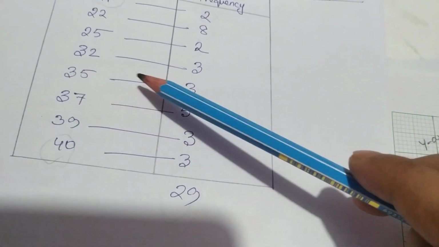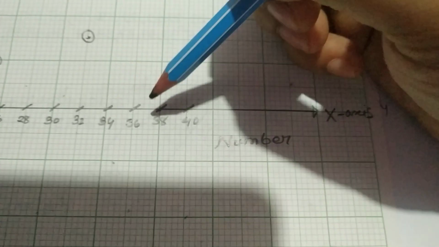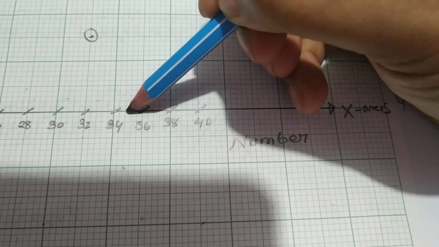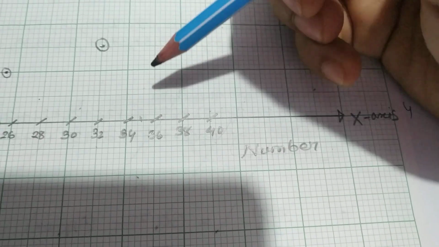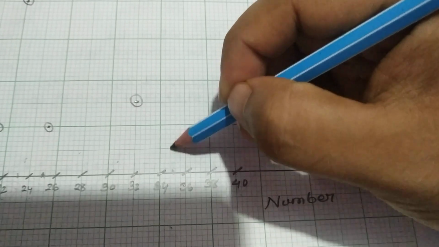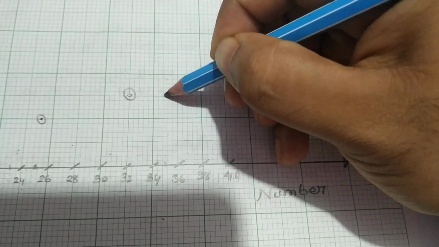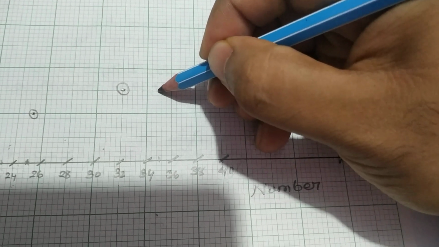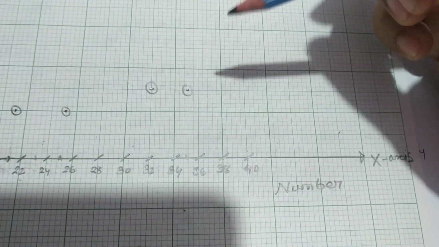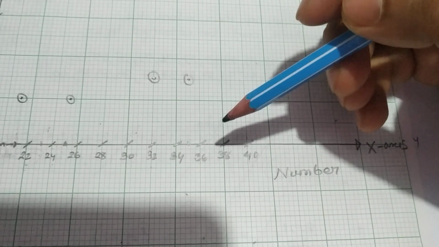Next for 35, the next point is 35. For 35 the frequency is 3. So 35 lies between 34 and 36. So this point, this is 35. So for 35 also the frequency is 3. And next for 37, for 37 the frequency is 5.